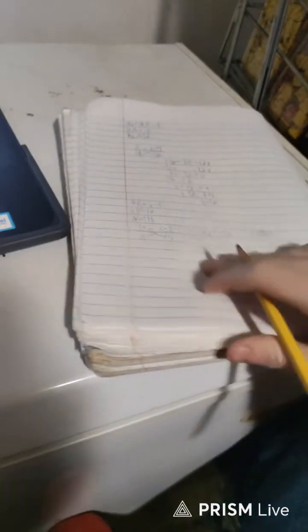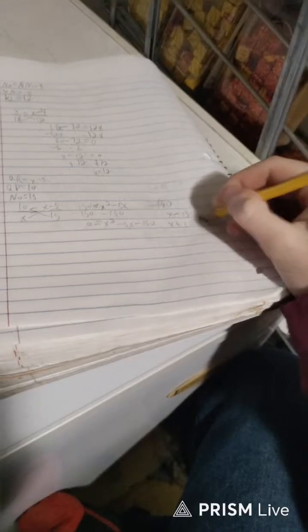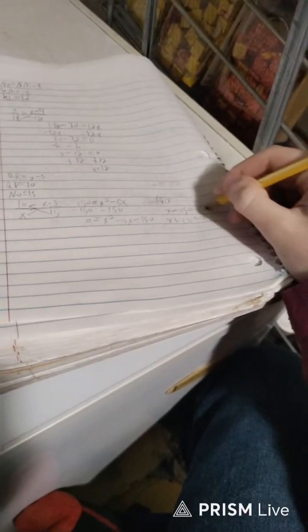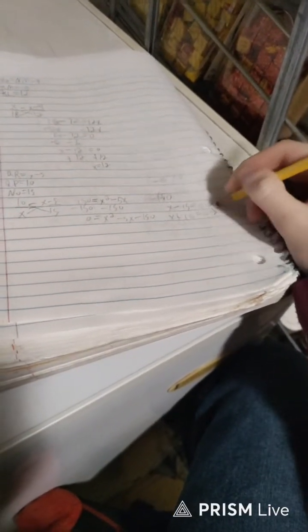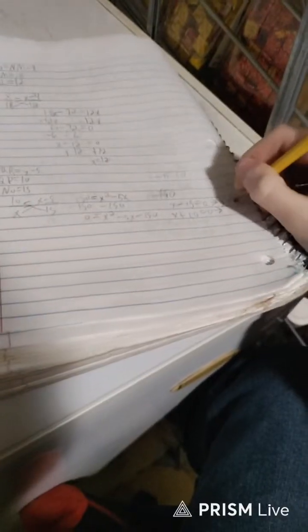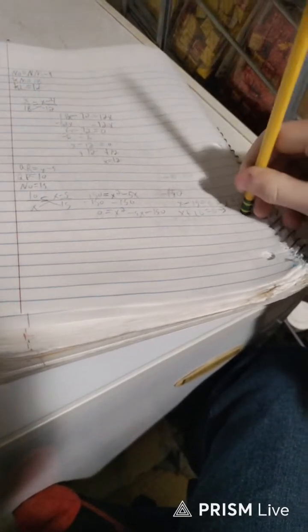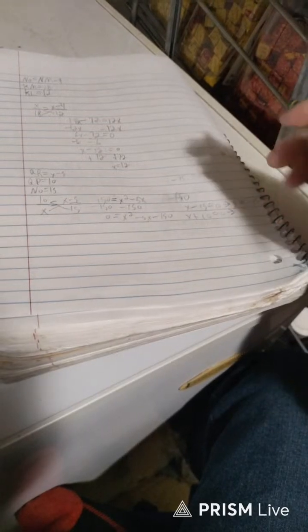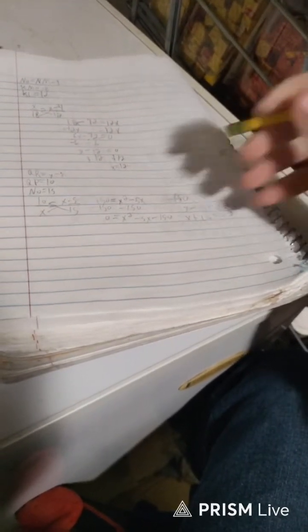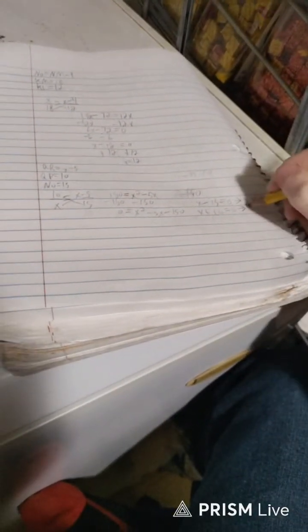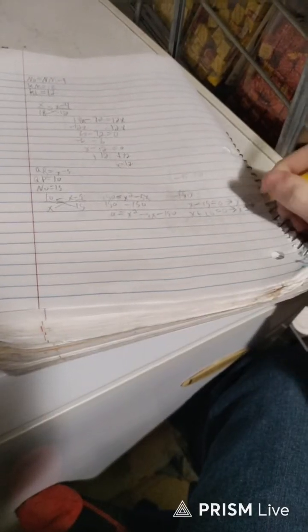So x minus 15 and x plus 10 equals 0, and we can turn that into x equals 15 and x is equal to negative 10.